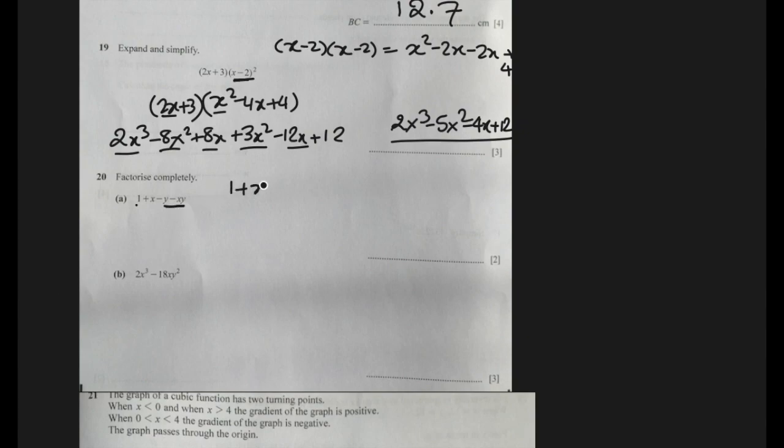1 plus x, and both of them have minus y. Let's take minus y out. So minus y is out, so nothing is left. When nothing is left, we write 1. This negative is also out, so plus, and y is out, so only x is left. And 1 plus x, can I write it inside a bracket? Yeah, I can. 1 plus x, if I write in bracket, doesn't matter.